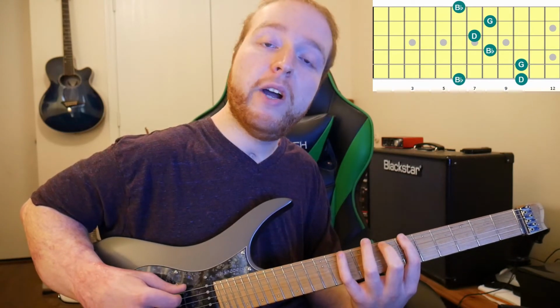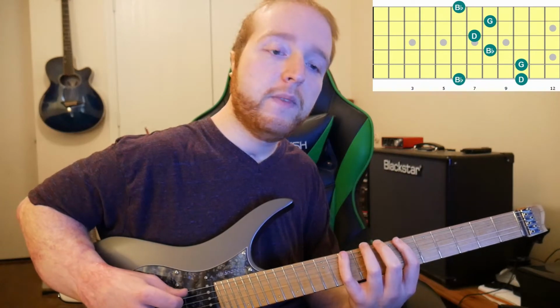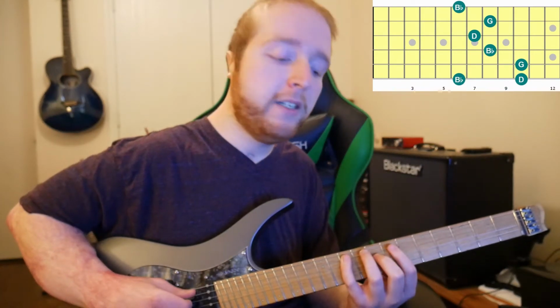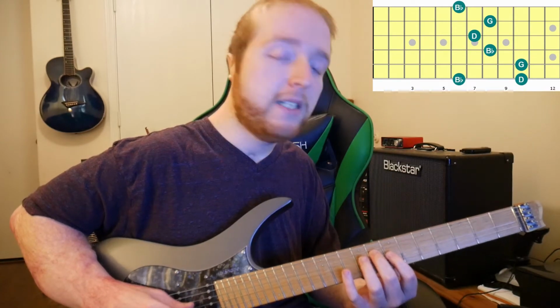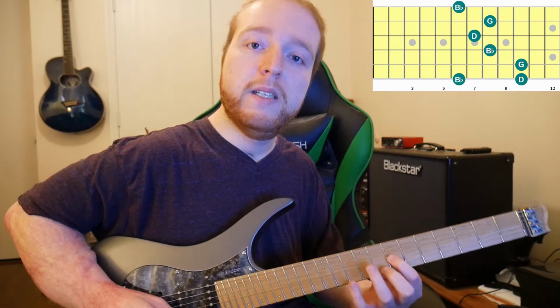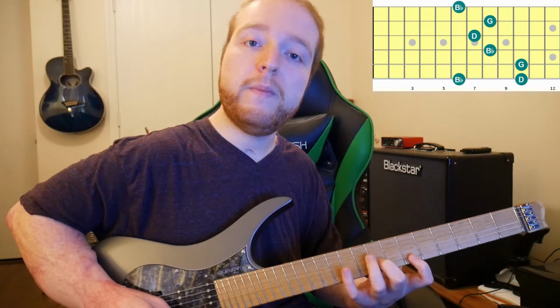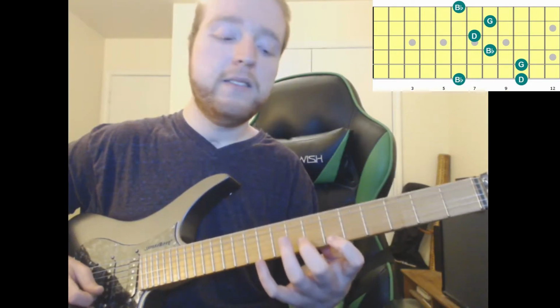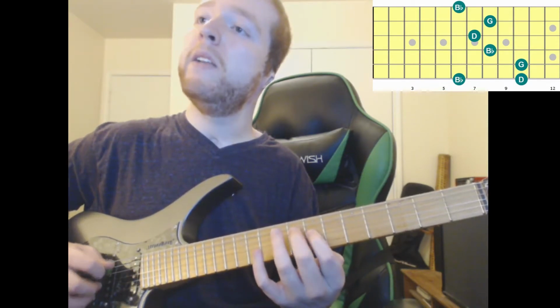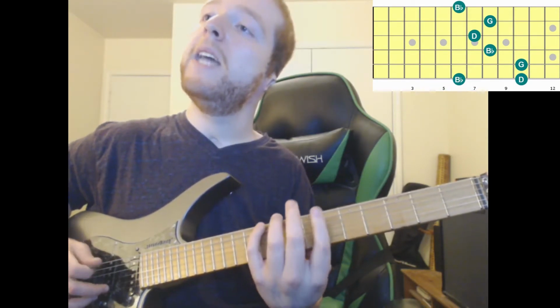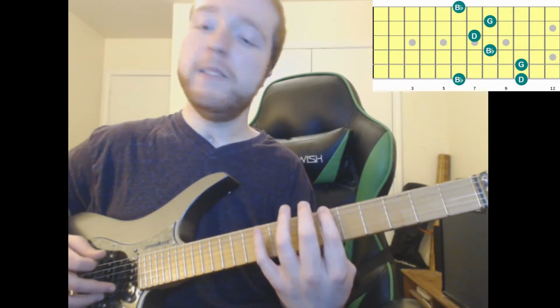Alright, so 6th fret, 10th fret, then on the A, 10th fret again, then the 8th fret of D, and then the 7th fret of G, and then 8th fret of B, 6th fret of E, and then you work your way back up. 8, 7, 8, 10, 10, 6.